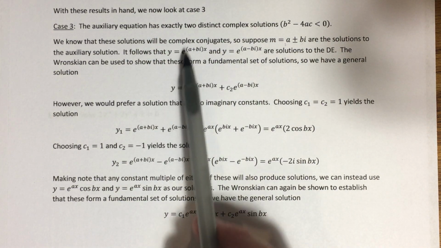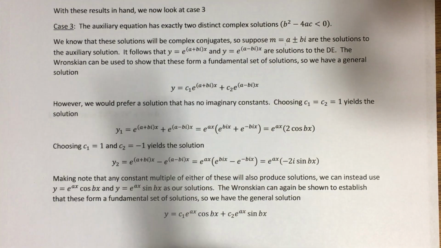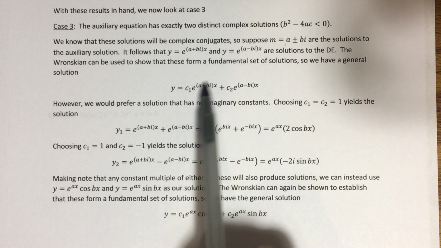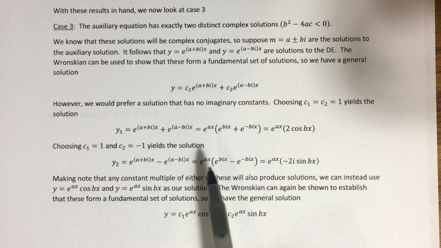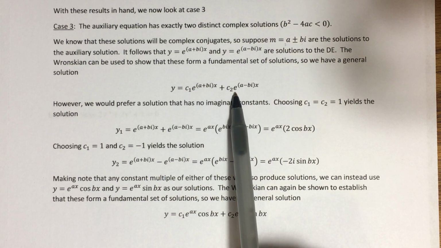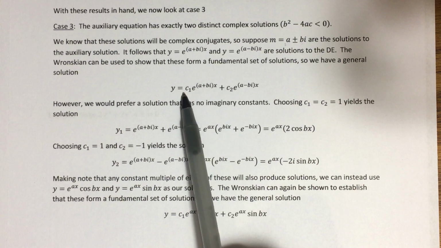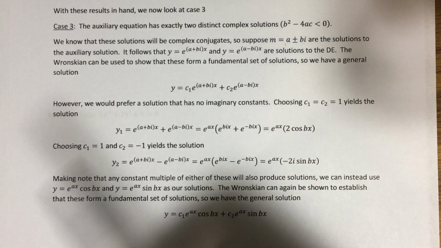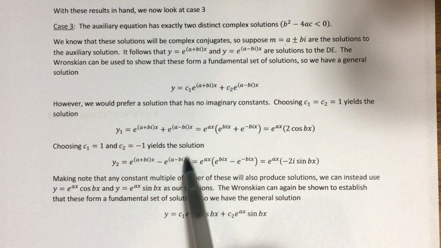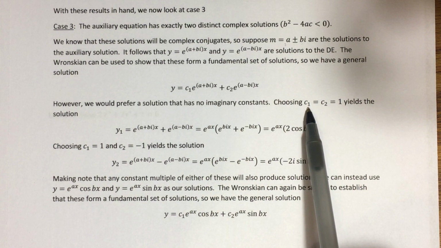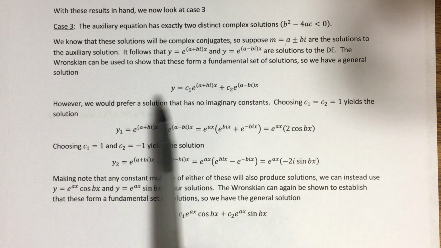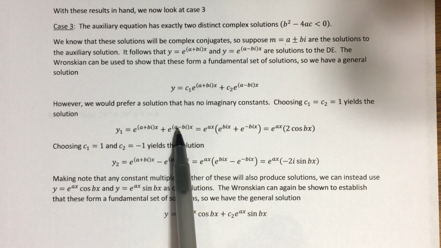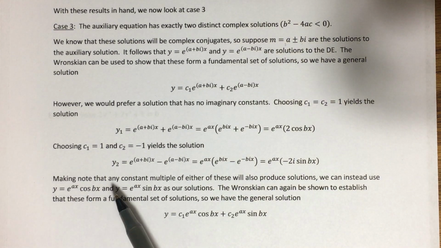Okay, so our general solution that we could form out of these, but we don't really want, would look like y equals c1 times that first function plus c2 times that second. Remember, that's an infinite family of solutions. So I can pick values for the parameters c1 and c2 and plug those in to get specific solutions. If I were, for example, to pick c1 and c2 both equal to 1, that produces this solution, e to the a plus bi x plus e to the a minus bi x.